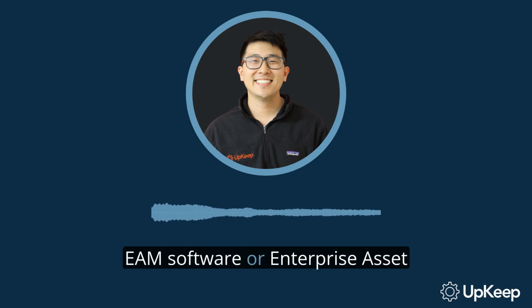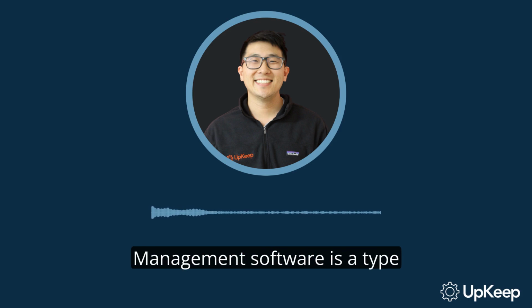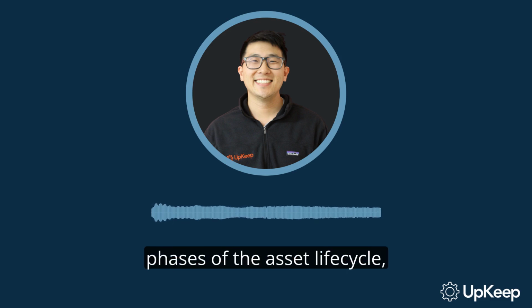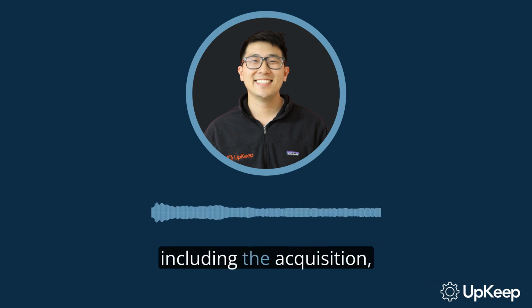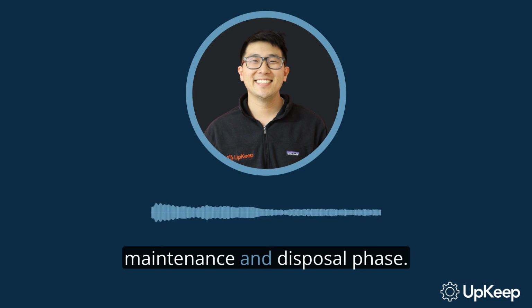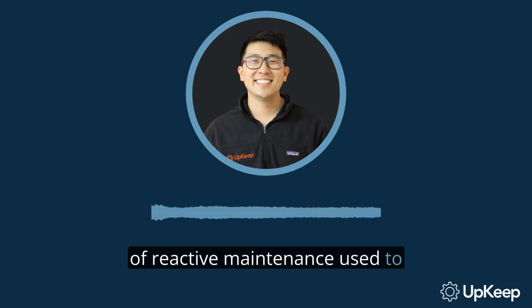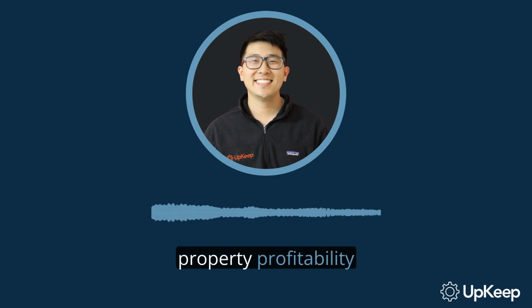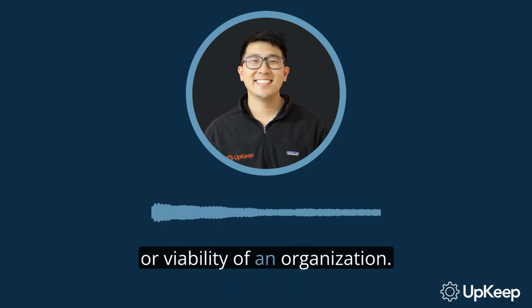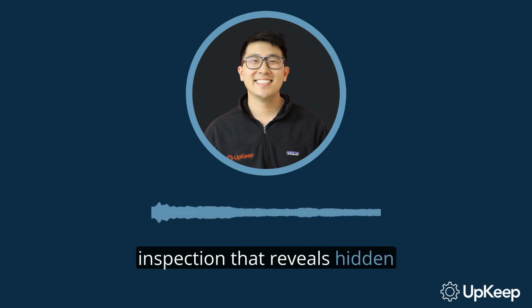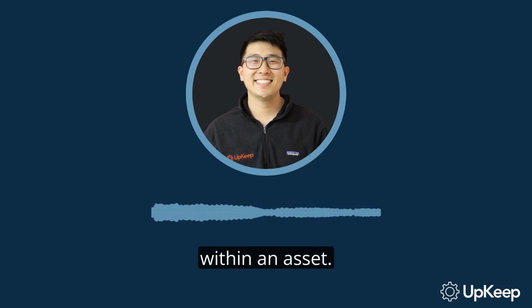EAM software, or Enterprise Asset Management Software, is a type of maintenance software that collects and analyzes data for physical assets during all phases of the asset lifecycle, including the acquisition, maintenance, and disposal phase. Emergency maintenance is a type of reactive maintenance used to prevent a threat to lives, property, profitability, or viability of an organization. Failure-finding task is an inspection that reveals hidden failures or potential failures within an asset.